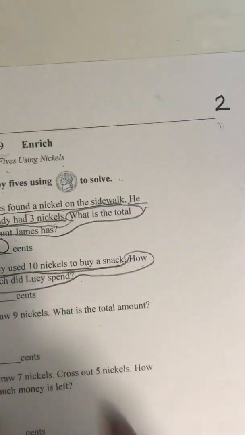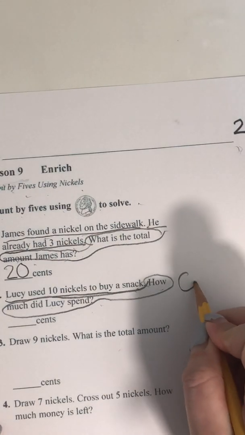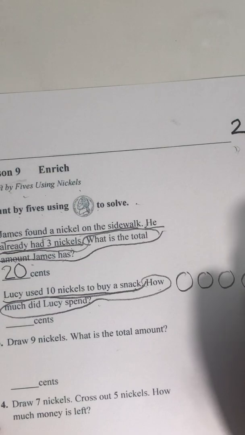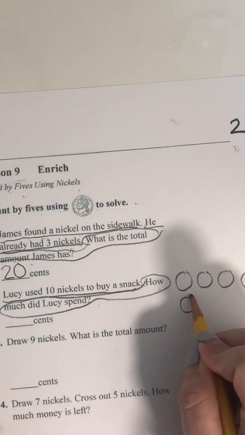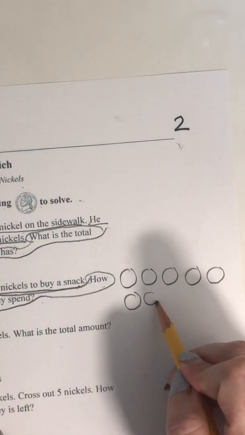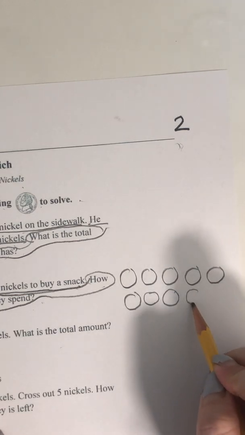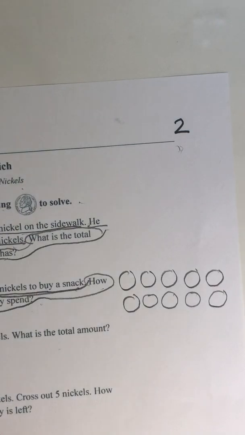She used 10 nickels. So I know that she used 1, 2, 3, 4, 5, 6, 7, 8, 9, 10 nickels.